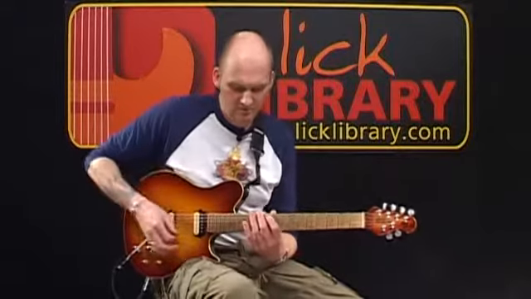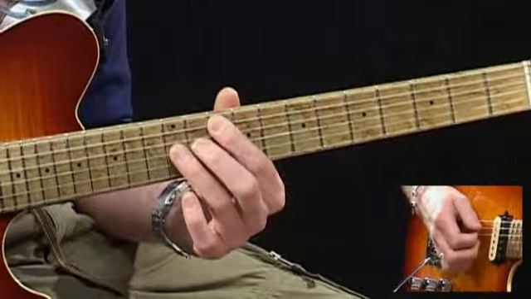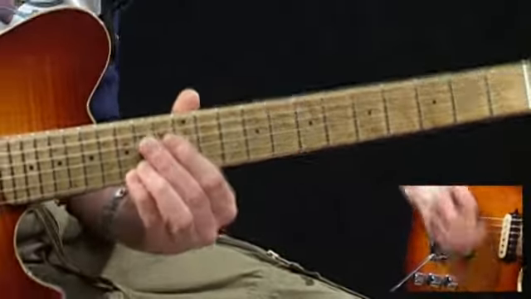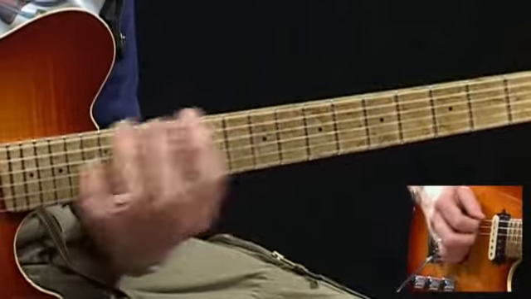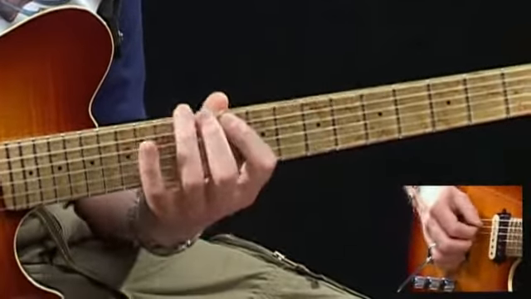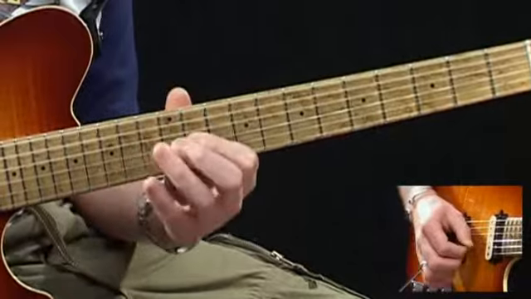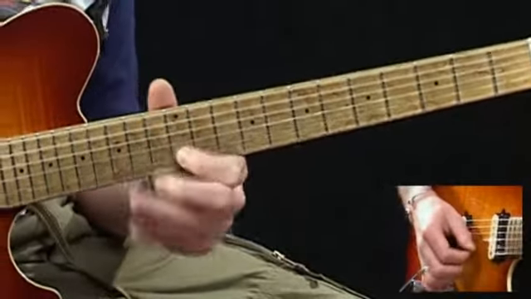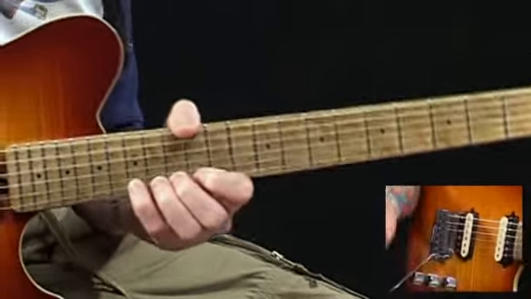Next position starts from the 10th fret, so it's the 5th note of the scale, the D note. The root notes are in the same position again, 10 on the A, 12 on the G, and we've got 15 on the top E. So here's this, starting from the 10 on the A, we have 10, 12, 14 on the E, 10, 12, 14 on the A, same on the D, 9, 12, 14, 12, 13, 15, 12, 14, 15.